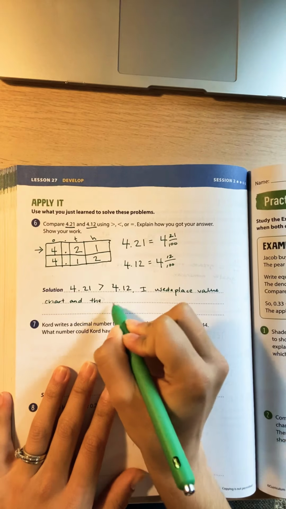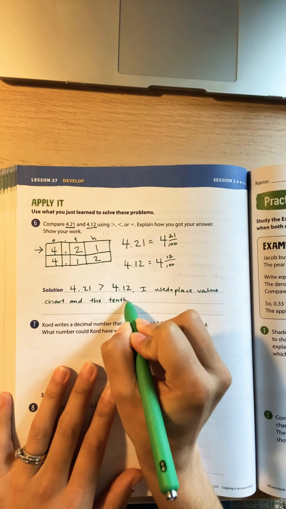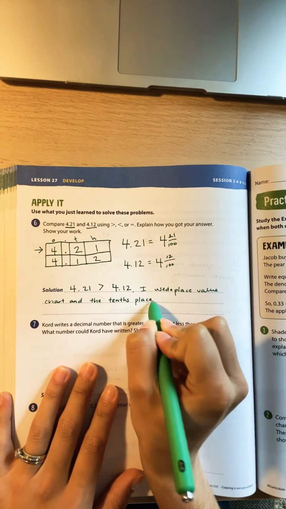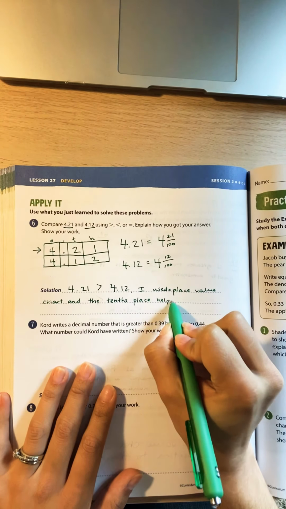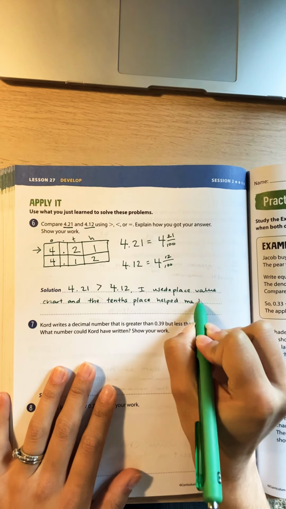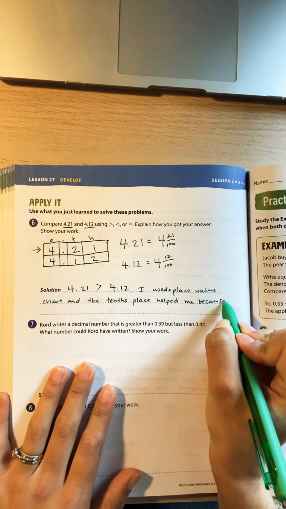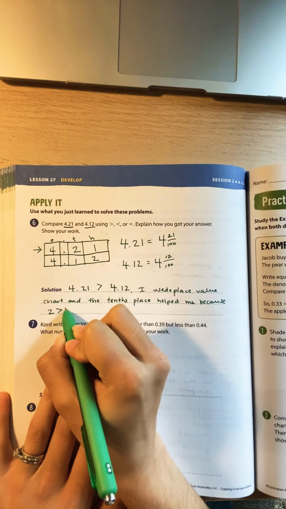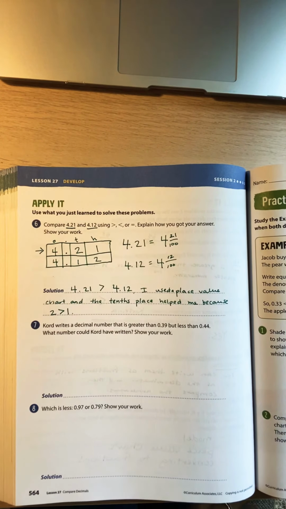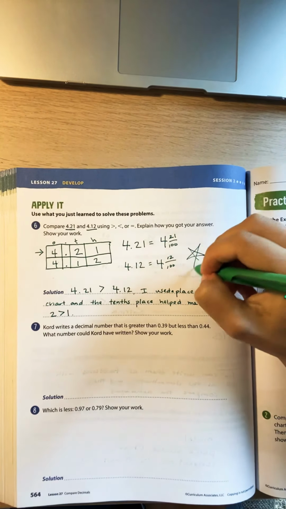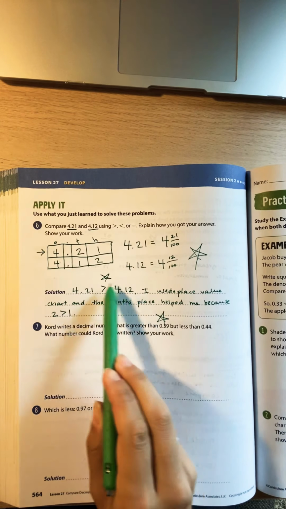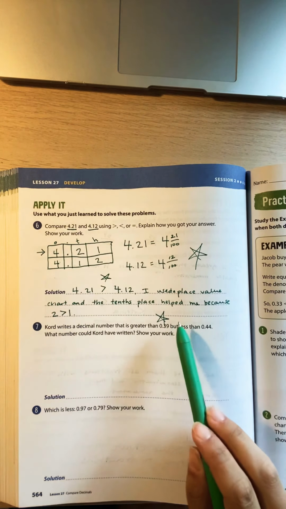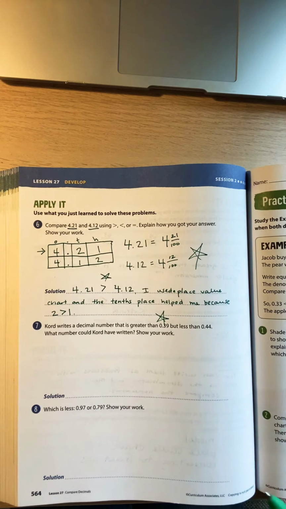And the tenths place helped me because 2 is greater than 1. Star for showing your work, star for your solution, and your explanation. So this is your solution, just the comparison using the symbol, and then explaining your answer is another star.